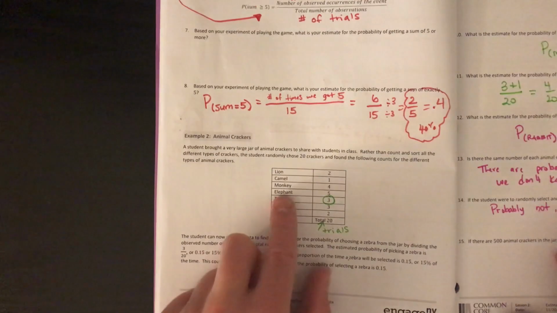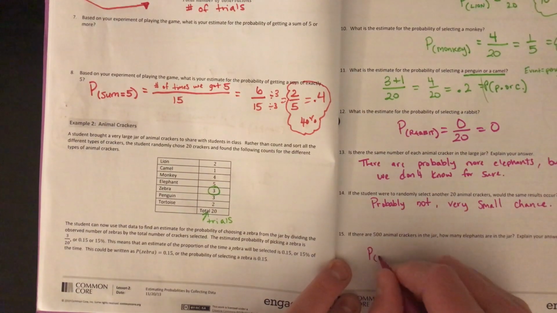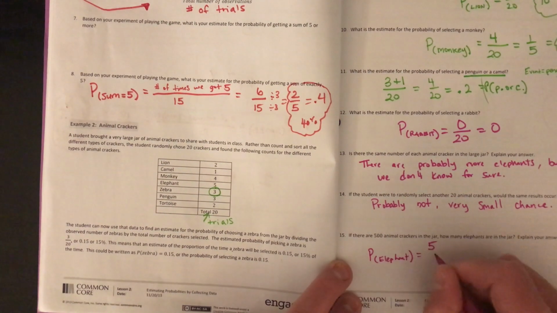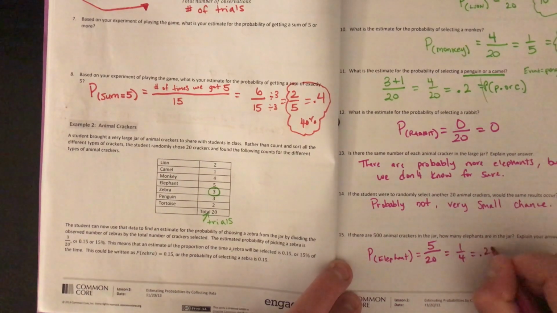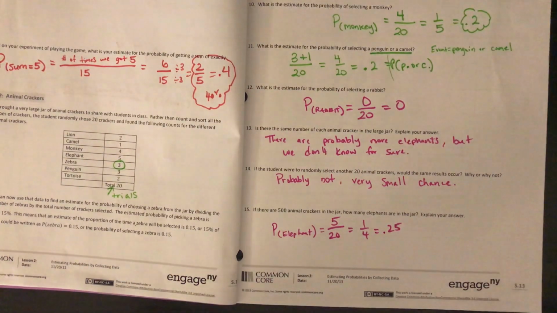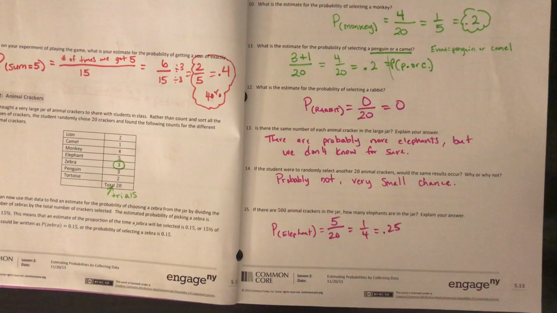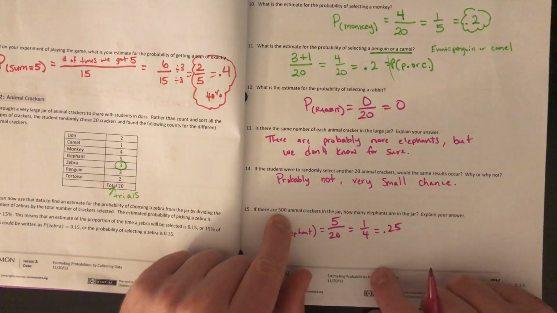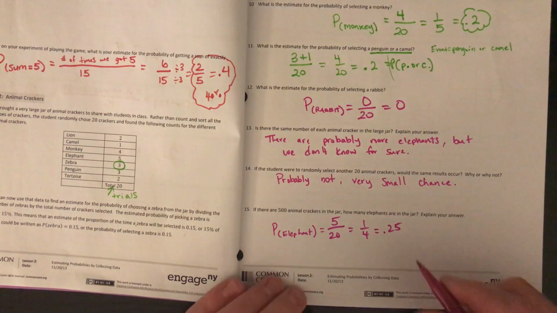Well, let's go back to the data. We got 5 out of 20 elephants. So the probability of an elephant equals 5 elephants out of 20 trials, which is equal to a fourth, or 0.25. Well, then the way we should see that is that based on our data, we think that 0.25 or 25% of the crackers are elephants. So then we need to calculate what is 25% of 500, and that's our estimate for how many elephants we think are in the jar.